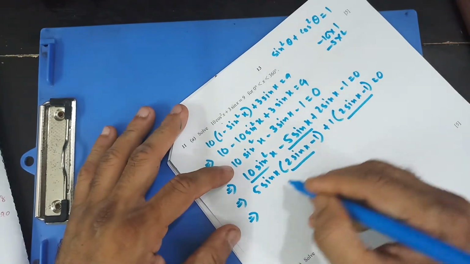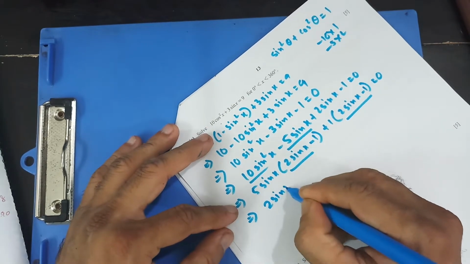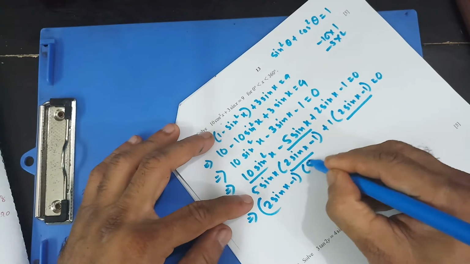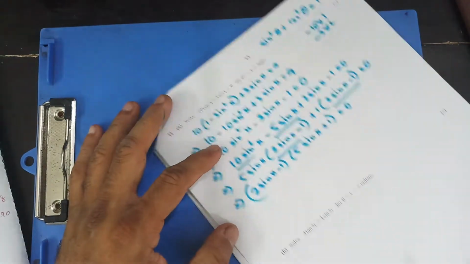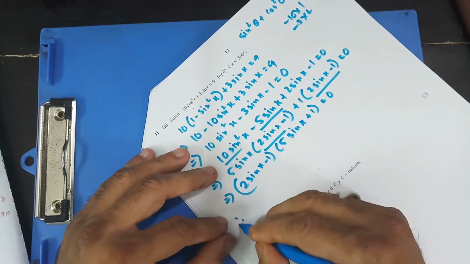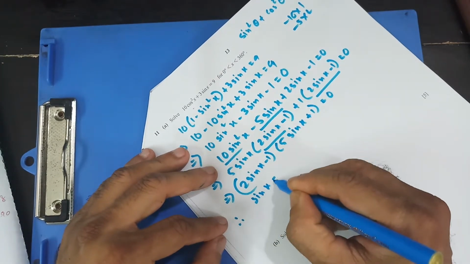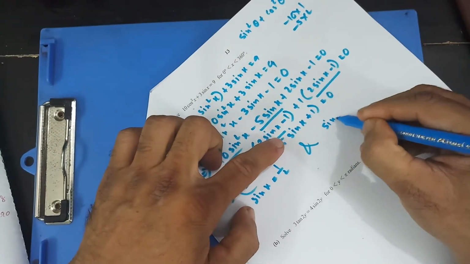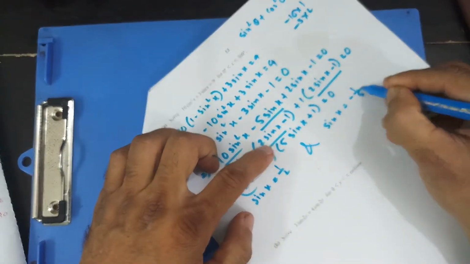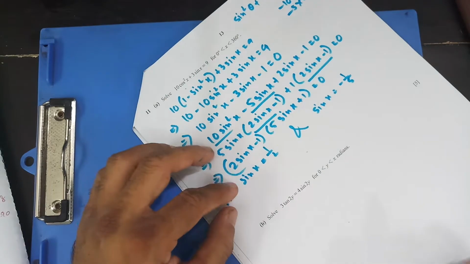Taking 2 sine x minus 1 common, 2 sine x minus 1, and over here 5 sine x plus 1 equal to 0. So from here we can write down, therefore sine x equal to 1 by 2, and sine x equal to minus 1 by 5. Okay, I can do that.